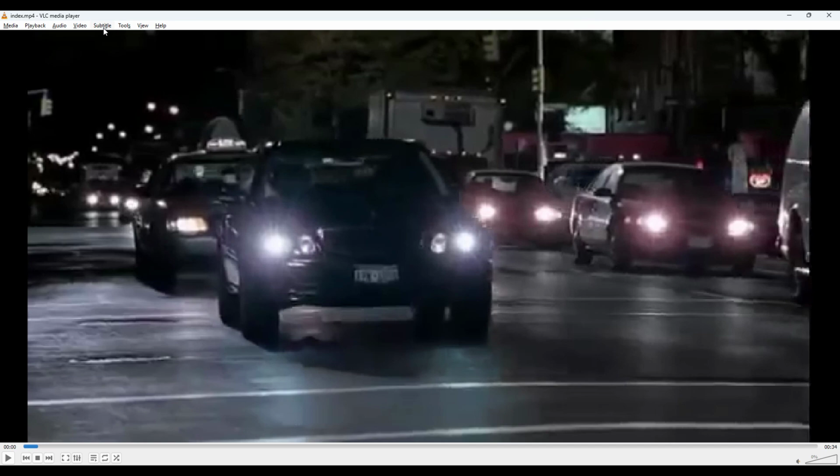A drop-down menu will appear with different subtitle-related options. From that menu, select Subtrack. This is the setting that controls which subtitle track is being used for the video. After you click Subtrack, you'll see a list of available subtitle languages or subtitle tracks attached to the video. Now just choose the language you want to use.